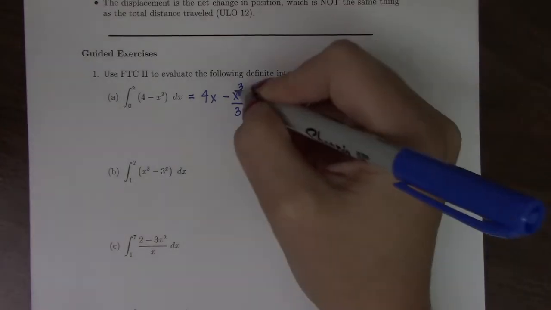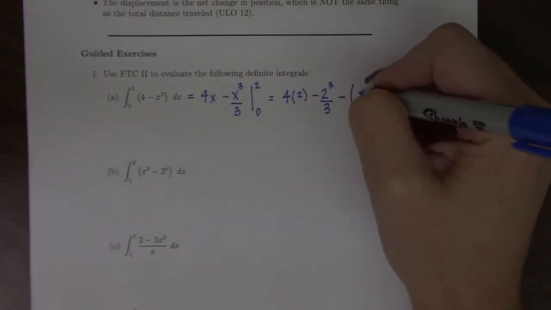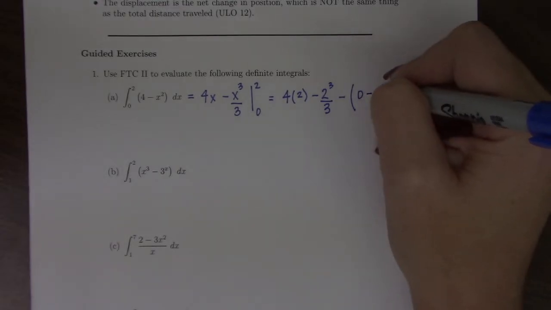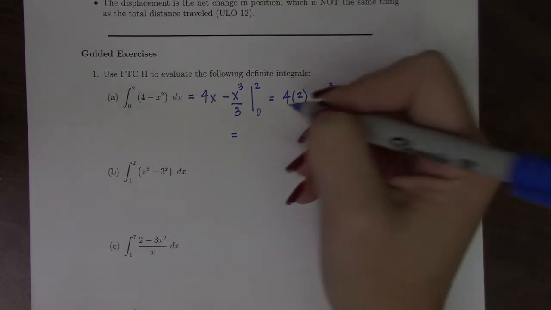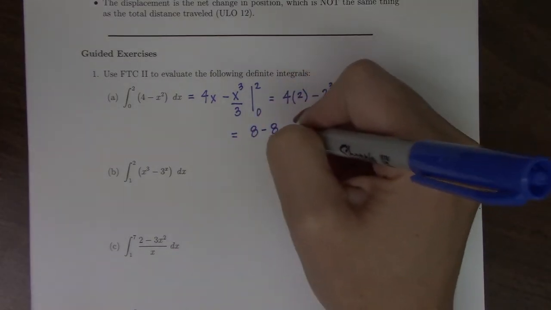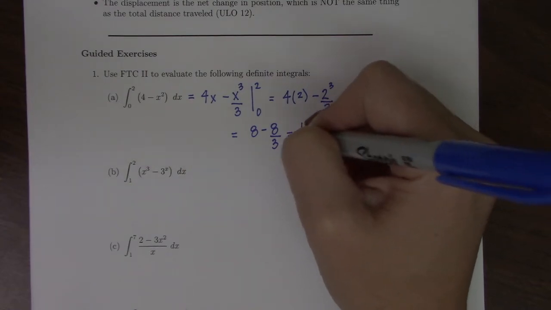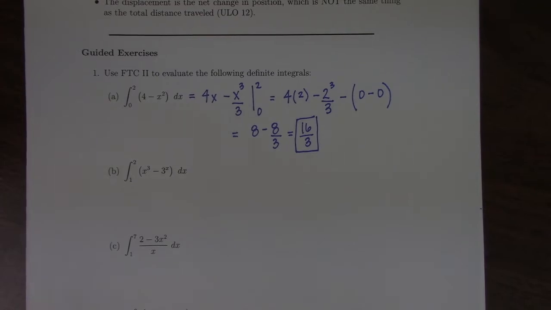And then, because I'm subtracting the entire expression evaluated at 0, I need parentheses, and I see I'm going to get 0 minus 0. So if I clean this up a little bit, I get 8 minus 8 over 3, which is 16 over 3. So now we've computed the exact area under the curve without having to use Riemann sums.